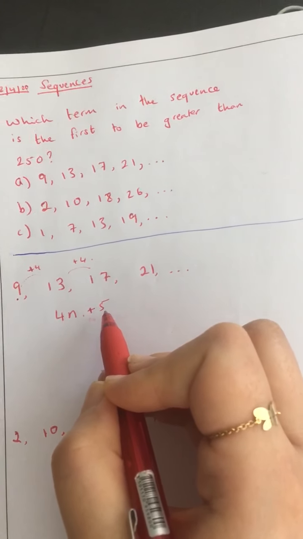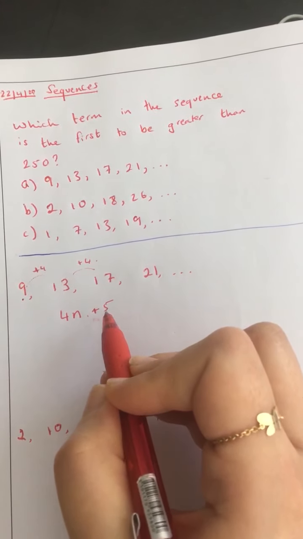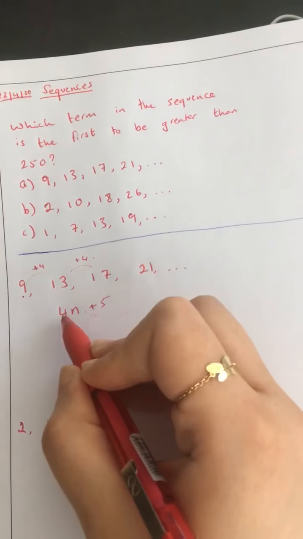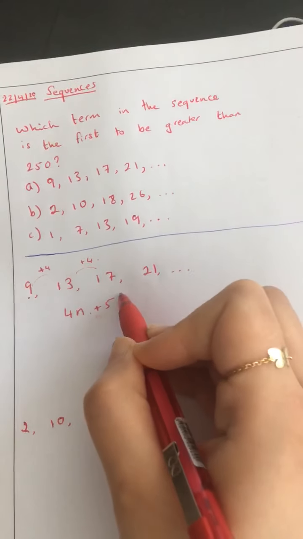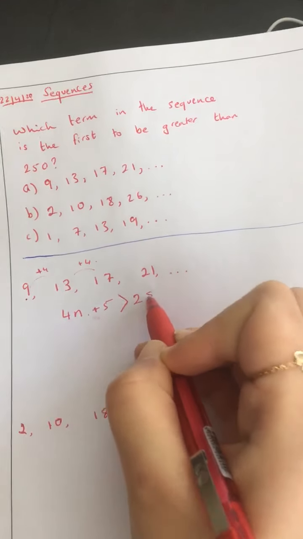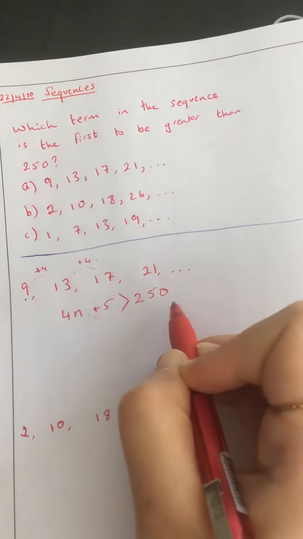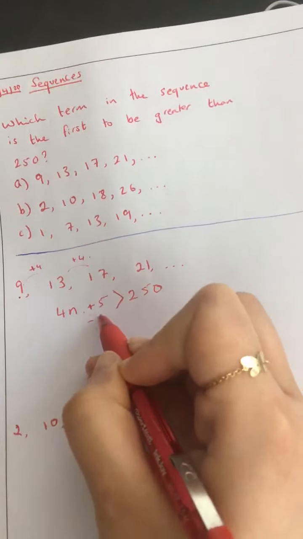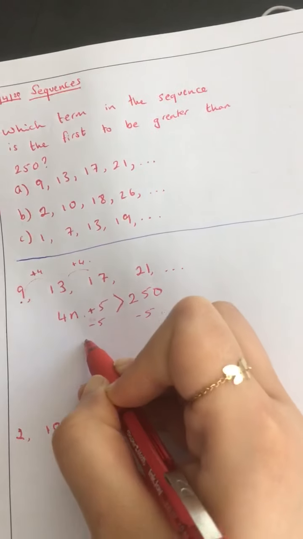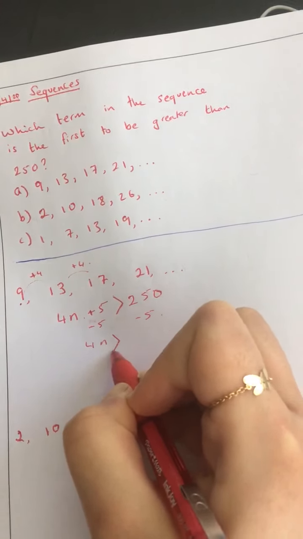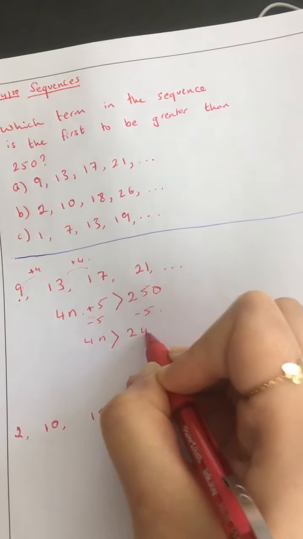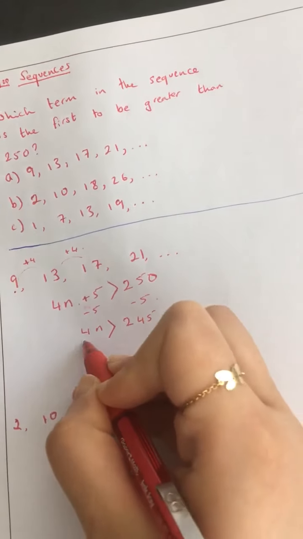The question says which term is the first to be greater than 250. So I want to see which term will be bigger than 250, and I have to solve that. So I subtract 5 on both sides. That will give me 4n is greater than 245. Then I divide 4 on both sides.